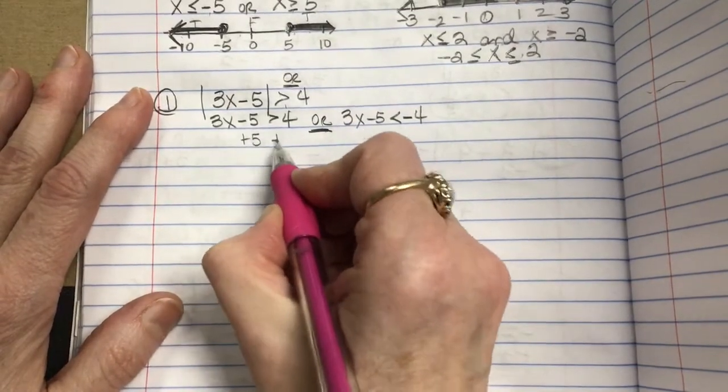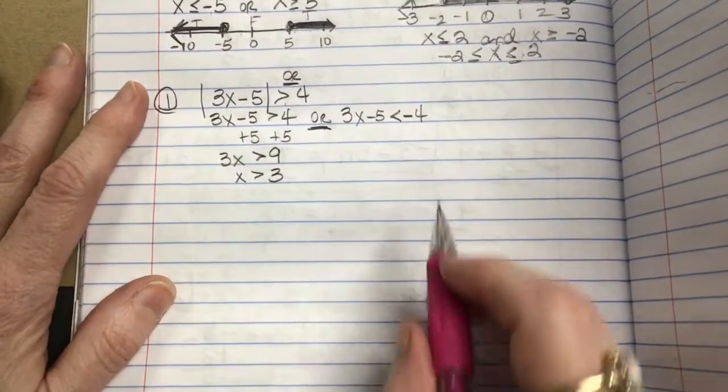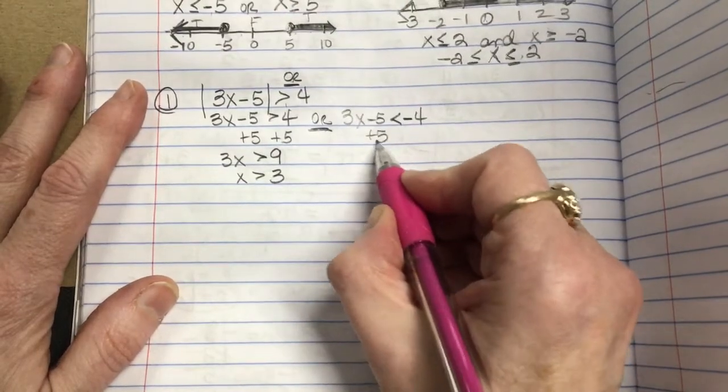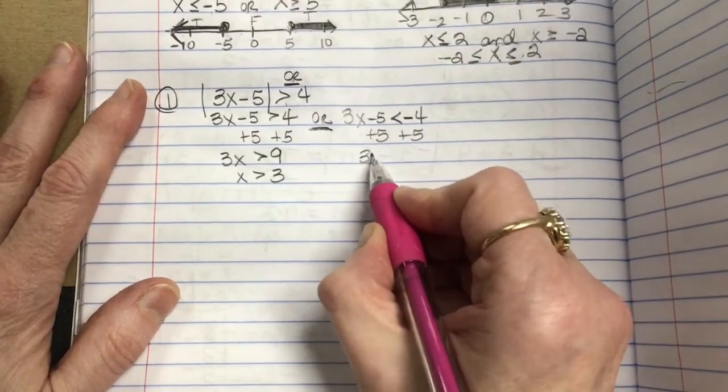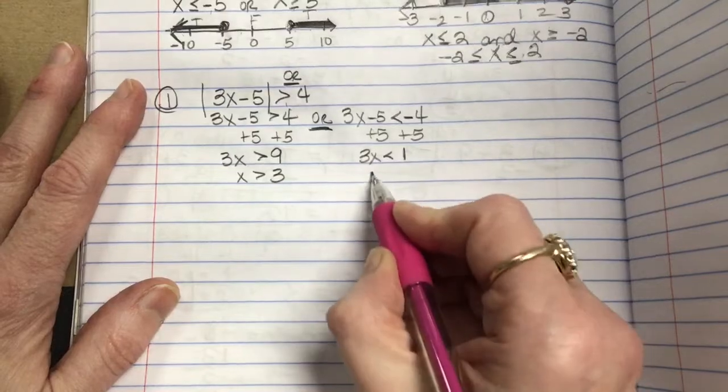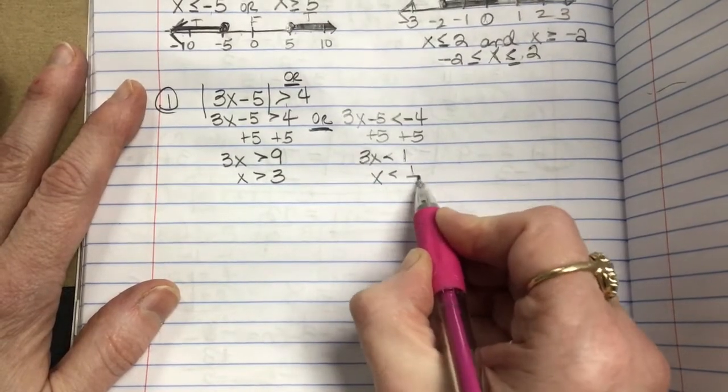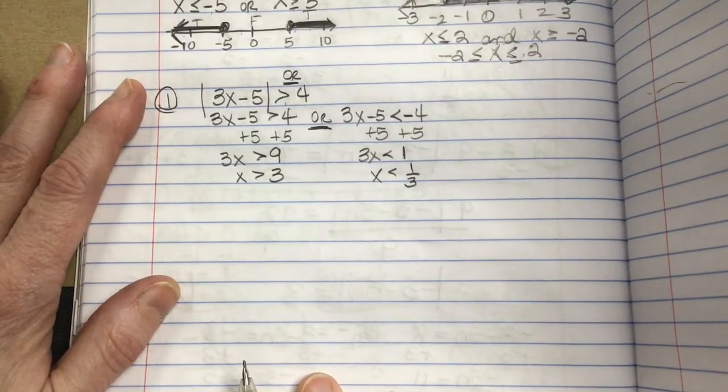Add 5, greater than 3. Okay, this one, add 5, and I get 3x is less than 1. X is less than 1/3 when I divide by 3.